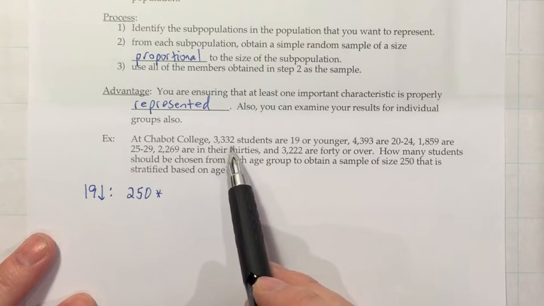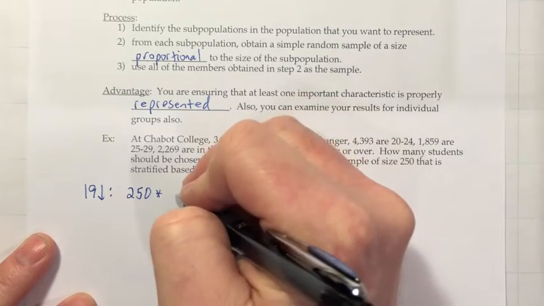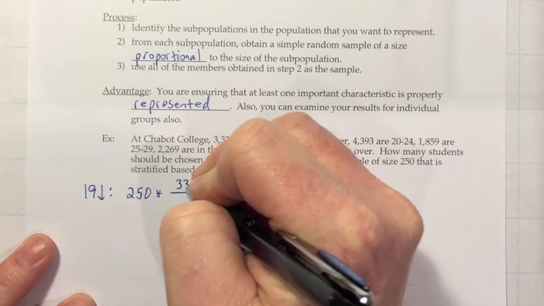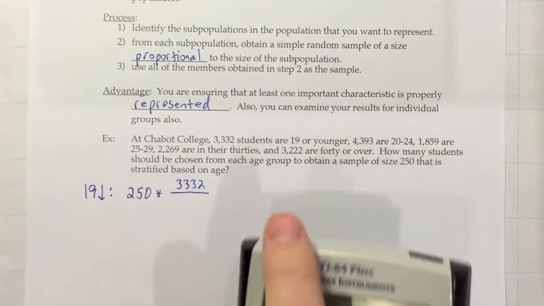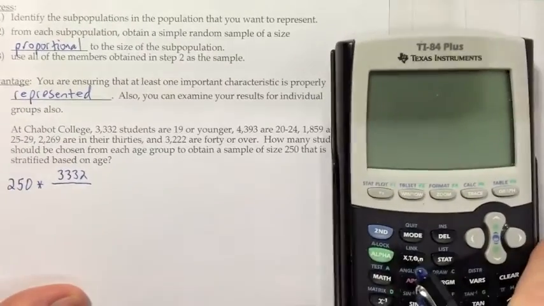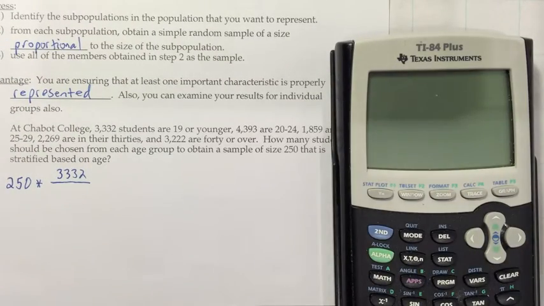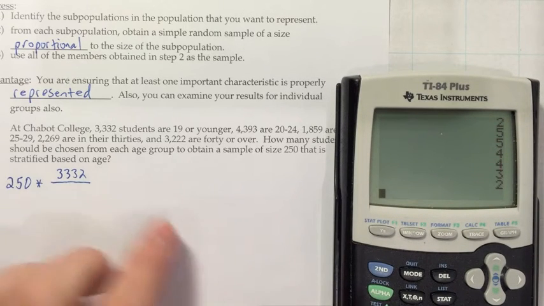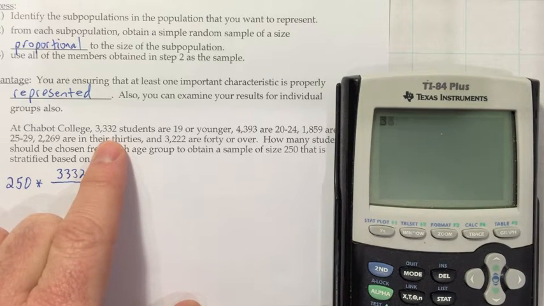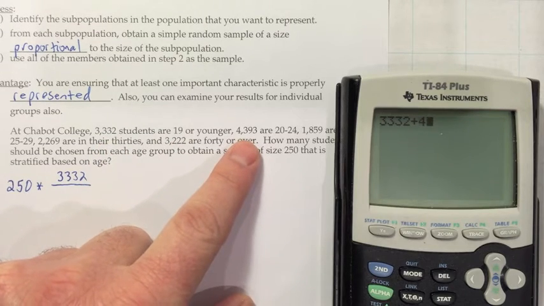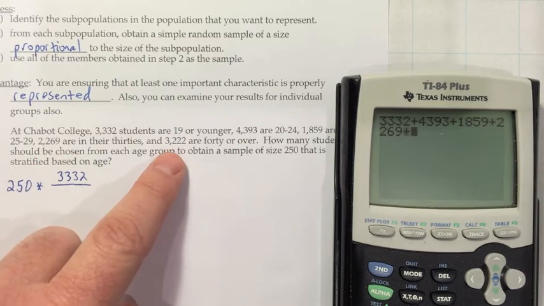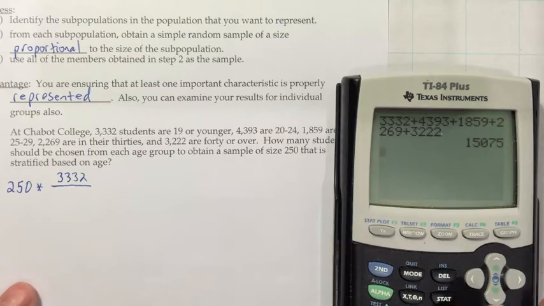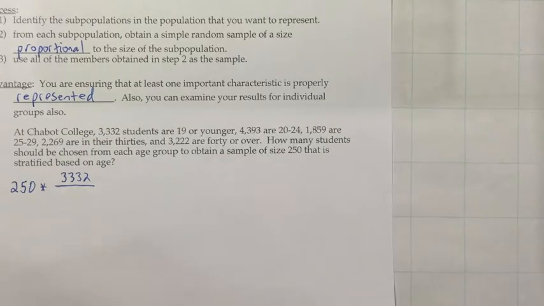We know there's 3,332 students that are in that category, so what we want to do is take that and divide that by the total number of students, and that would give us the decimal, which we could then multiply with 250 to get our answer. Unfortunately, they didn't tell us how many students there are total here, so we would just add that up real quick. So bringing in the calculator and clearing out that random stuff. And adding those up, we find out there's 15,075 students at Chabot at that time.